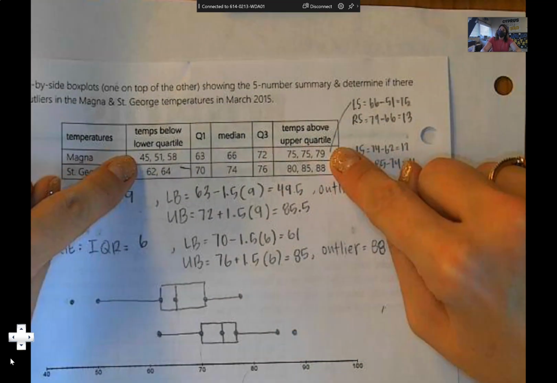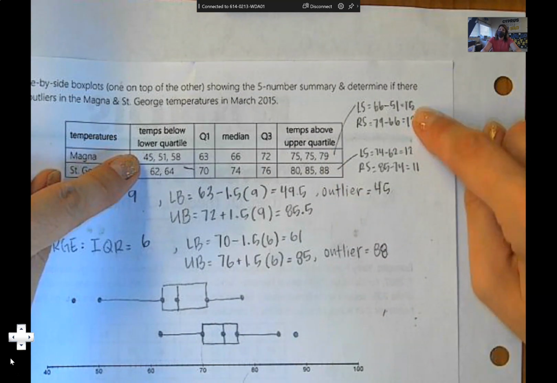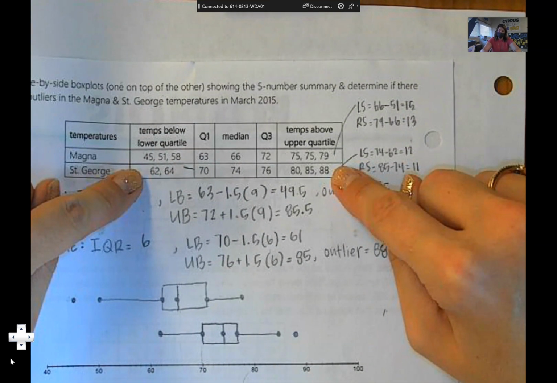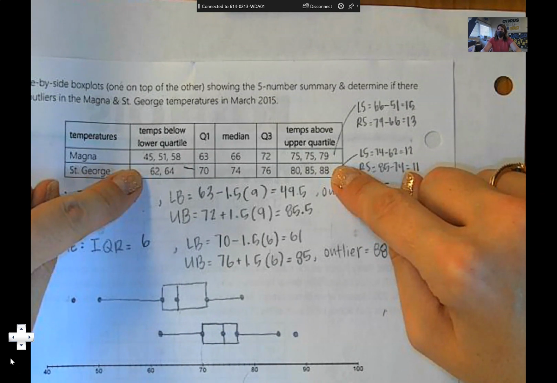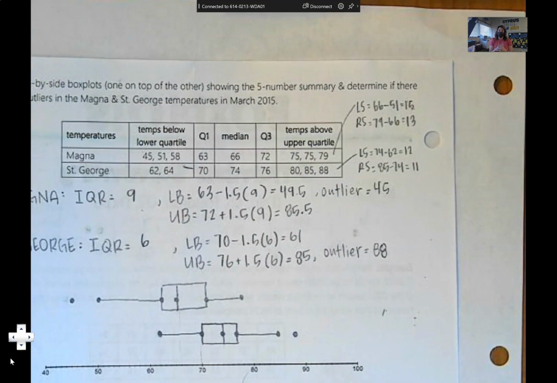Okay, for Magna, I got 15 and 13. And for St. George, I got 12 and 11. I think those are both roughly symmetric, personally. If you look at the range of temperatures, for here, if you include the lower outlier, the range is 34. With a range of 34, being off by 2 degrees isn't that much. Here, the range is 26. Once again, I think these are close enough considering the range. So I would say those were both roughly symmetric.